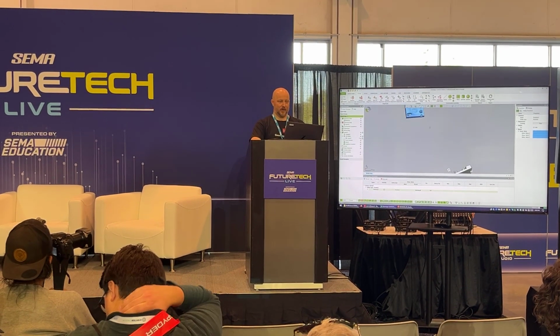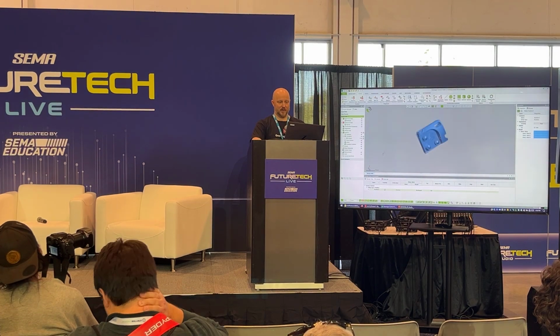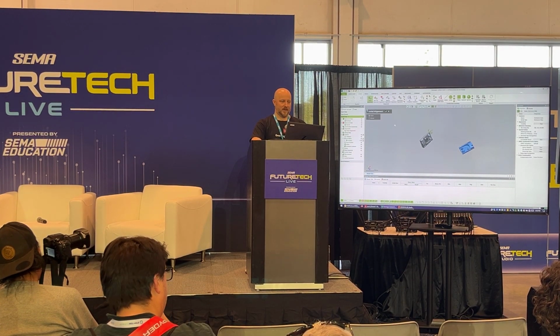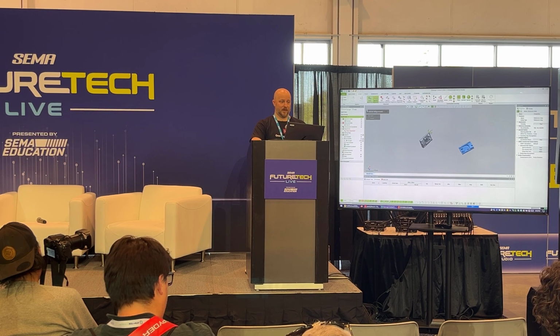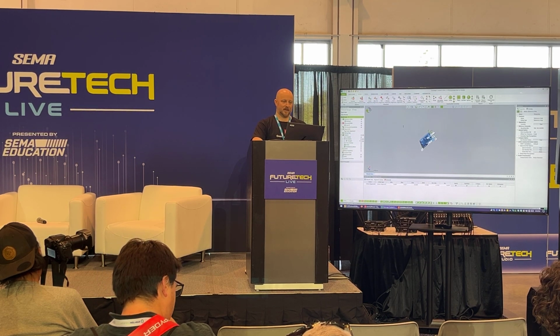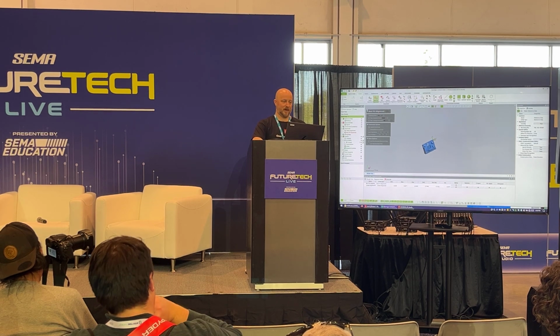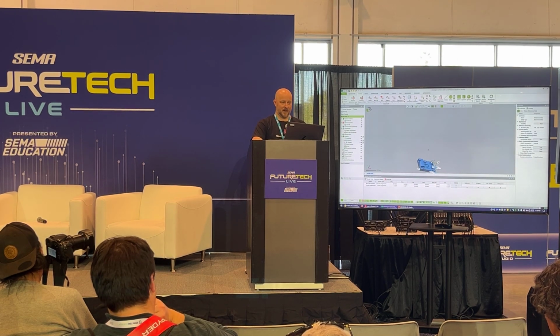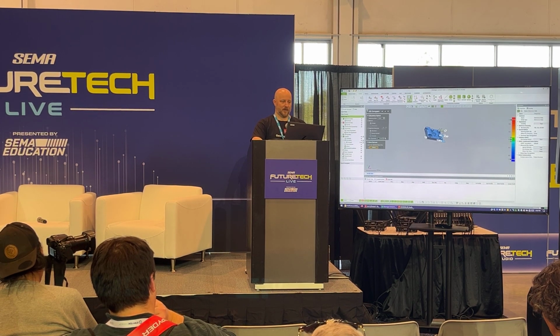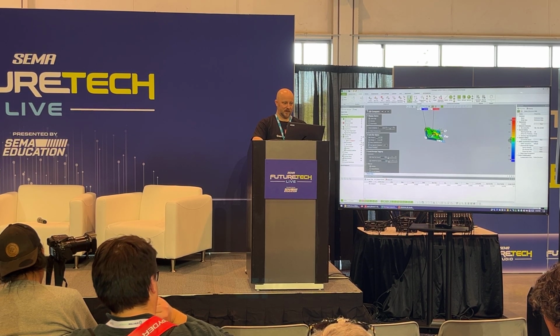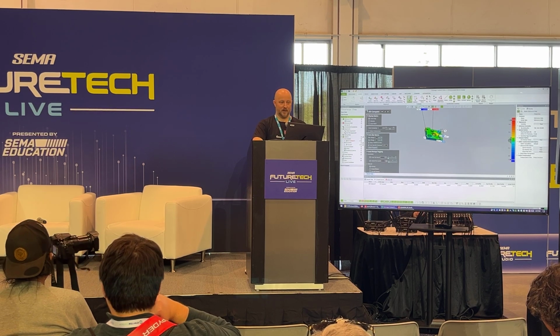So here's my scanned part, fresh from the scanner, the first part out of the shop. Then all I have to do is tell it to align this however I want to fit it. I generally fit it to any datum structure that I have with the scan data. I can throw a full color map on here just for fun, and I'm going to leave it at a 100 micron tolerance.